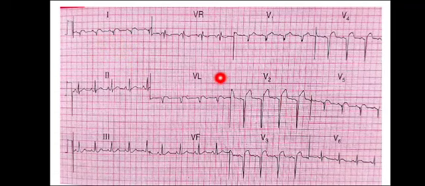So we label the ECG as anterolateral myocardial infarction of uncertain age in this case.